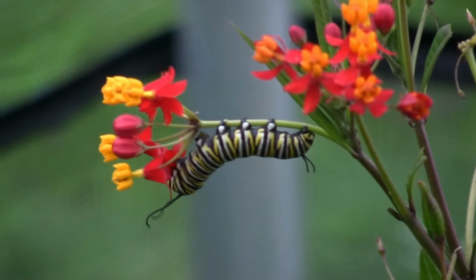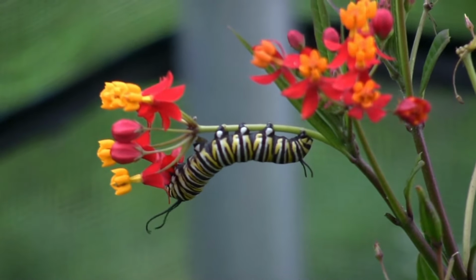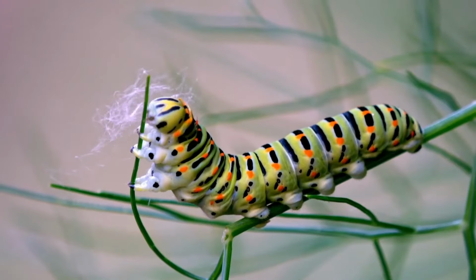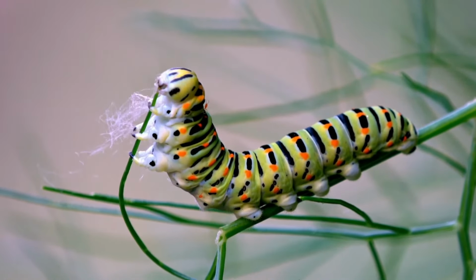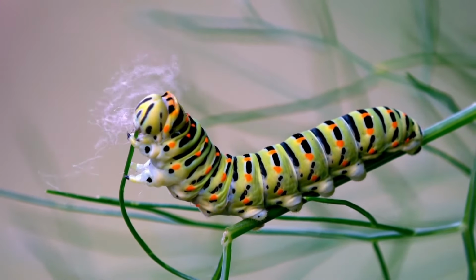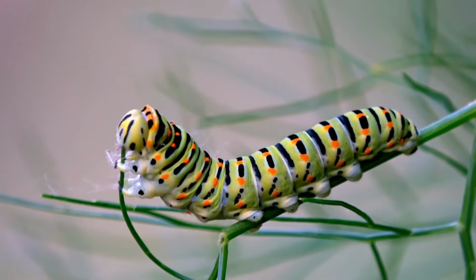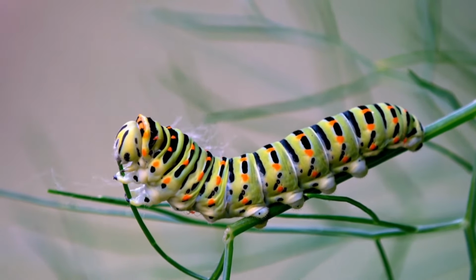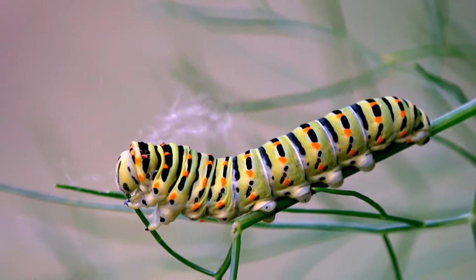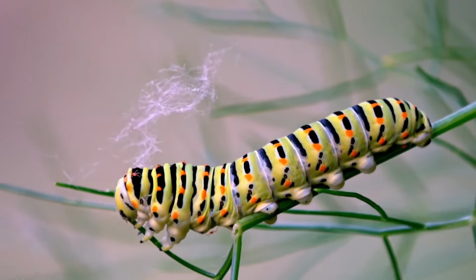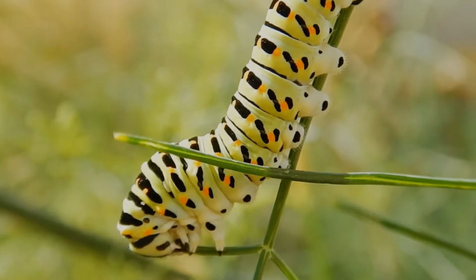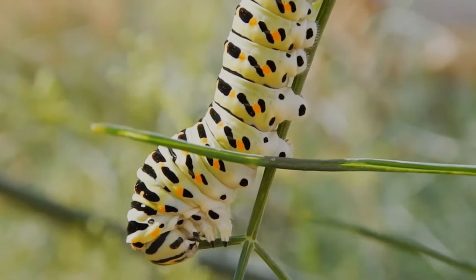Caterpillars are voracious eaters and undergo multiple molts as they grow in size. They consume plant material to fuel their development and store energy for the next phase of their life cycle. The caterpillar molts several times, shedding its exoskeleton until it reaches its final instar.